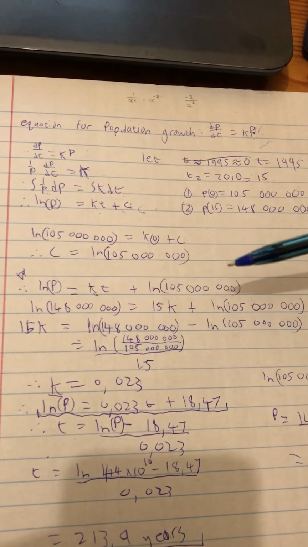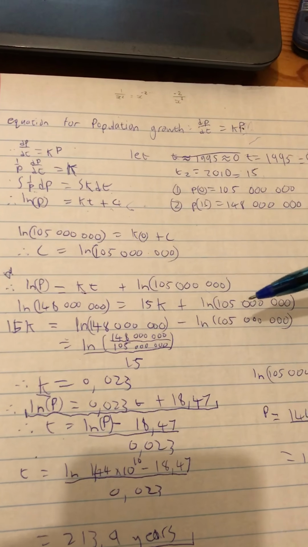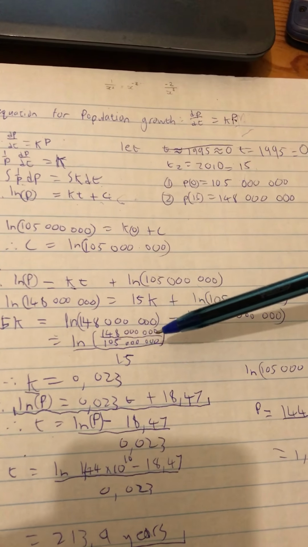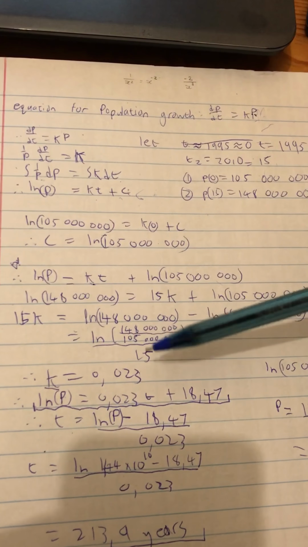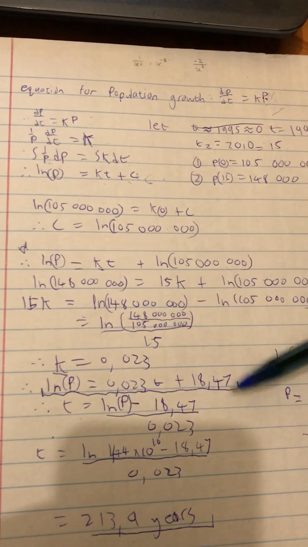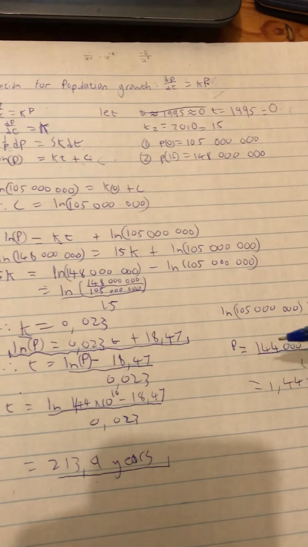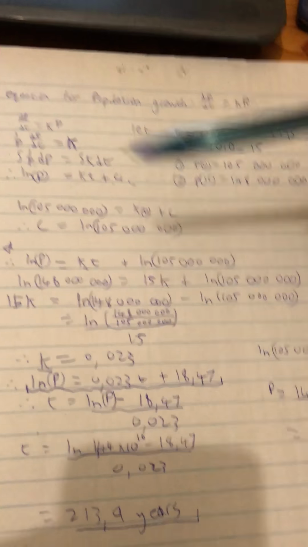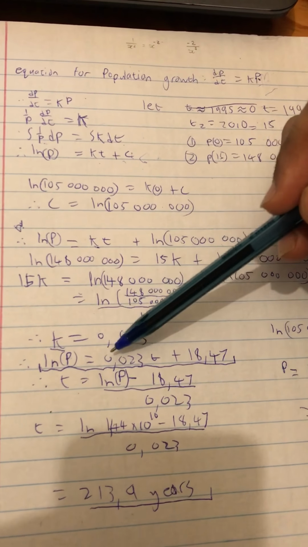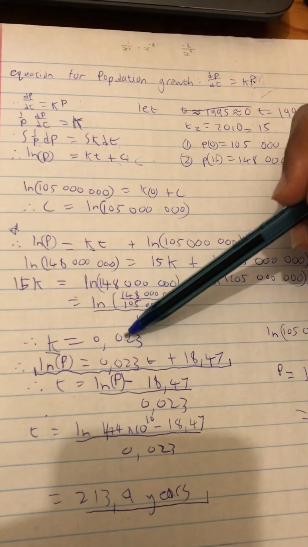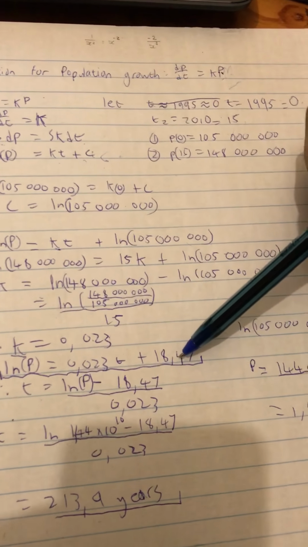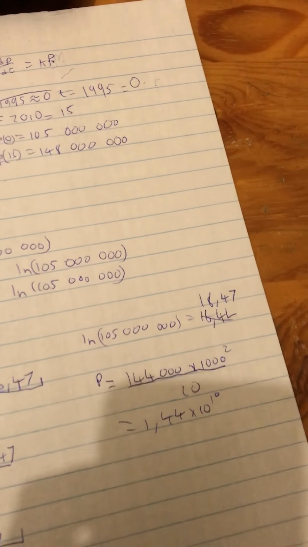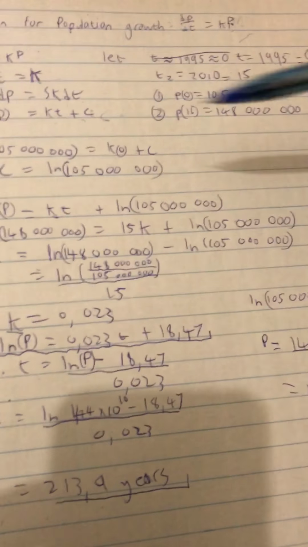We take ln across, and we get ln of 148 million minus ln of 105 million. Using our ln laws, that is just equal to ln of 148 million divided by 105 million, and all of that divided by 15, which will give us our k value. Then we can put our k value back into our original equation, and we get a simplified equation of ln P is equal to 0.023, which is our k value, times t plus 18.47. Now 18.47 is the simplified ln of 105 million, which was our c value.